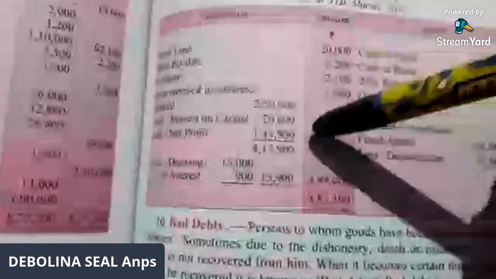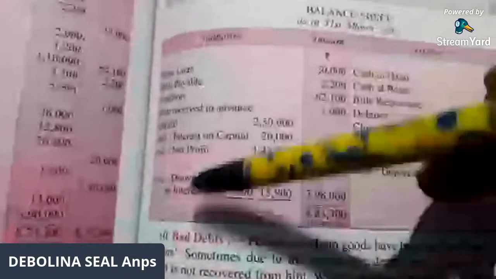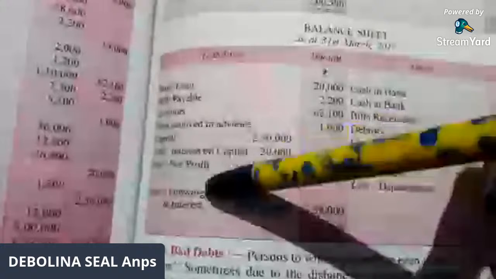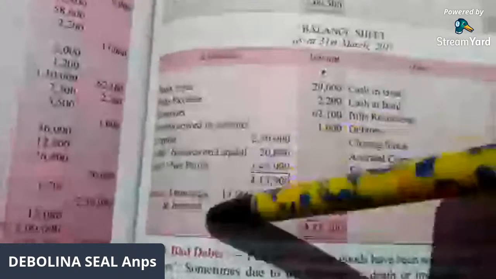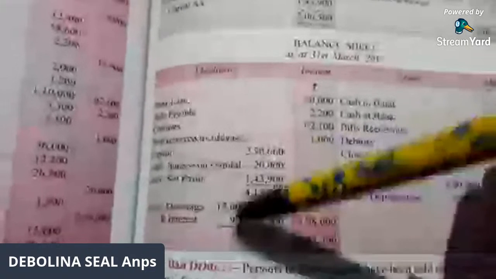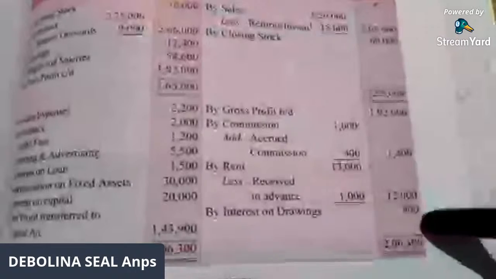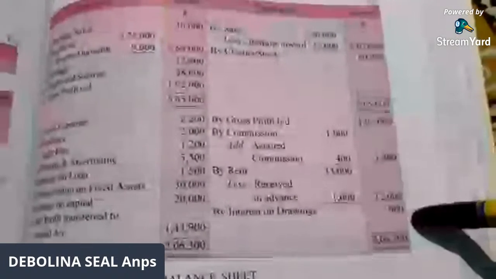Okay, done. And two items are subtracted. What are these two items? One is drawings, another one is interest on drawings. So one interest on drawings you are subtracting here, and for the other interest on drawings, what you are doing, children? You are writing it as interest on drawings, it is your income, so it is being credited on the credit side of the profit and loss account. Okay, so I have repeated all the adjustments.